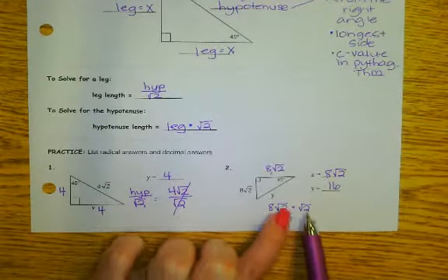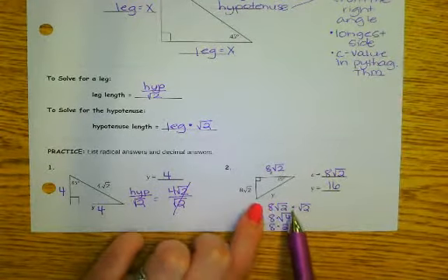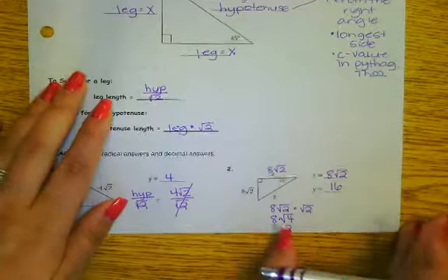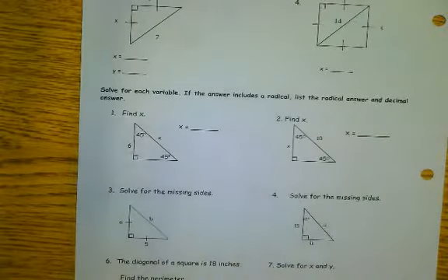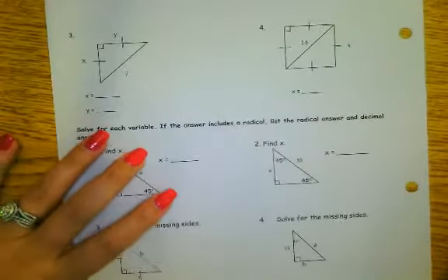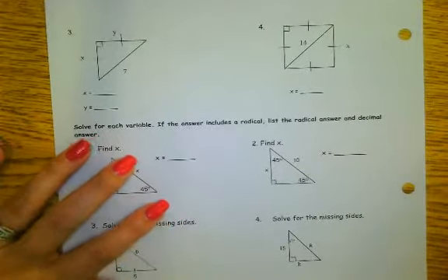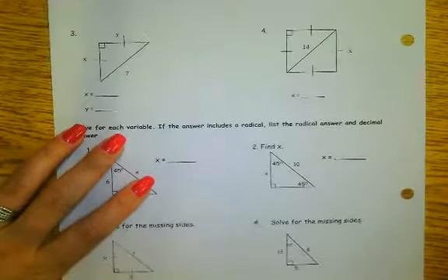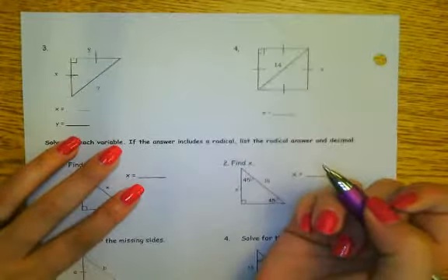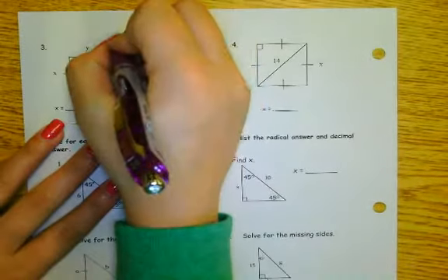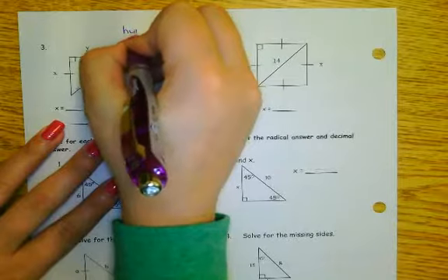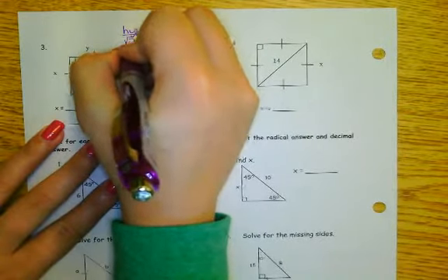Okay, it's only the numbers underneath the radical, only the numbers outside. Okay, turn the page. Okay, number 3. Are we solving for legs or hypotenuse? We're solving for our legs. We're given the hypotenuse, which is 7. So we know when we're solving for a leg, you have to take the hypotenuse, divide it by radical 2. So if I substitute in, I have 7 divided by radical 2.